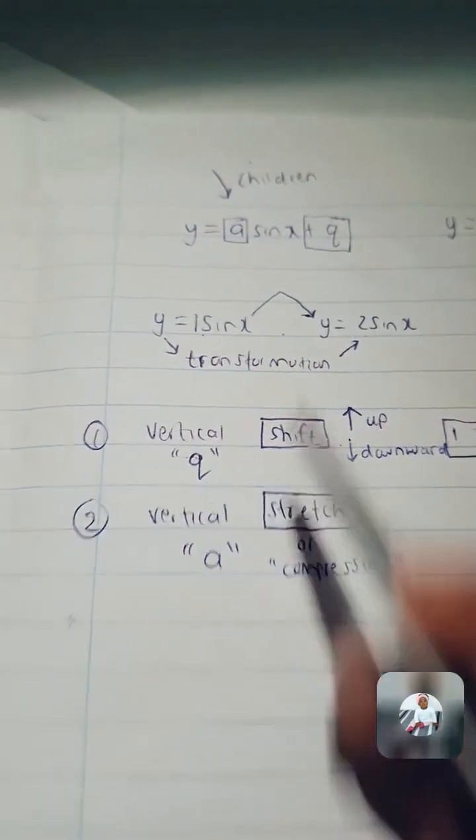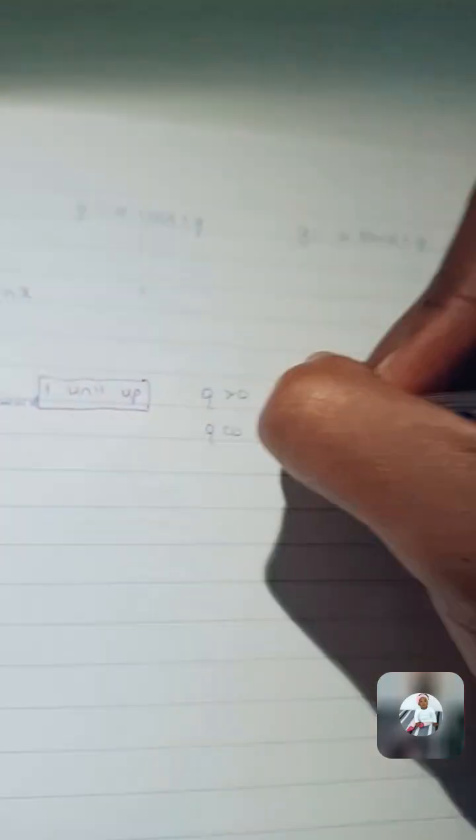So vertical shift has to do with Q. We say if Q is greater than 0, shift up. If Q is less than 0, shift down. All right? Very important.